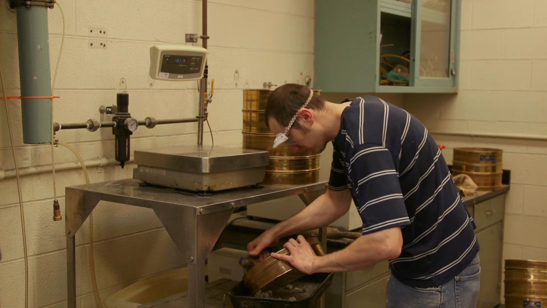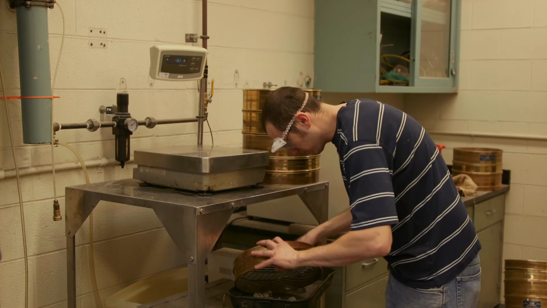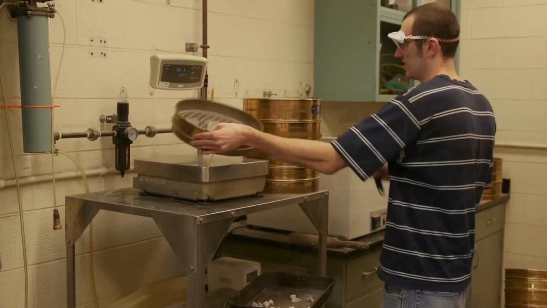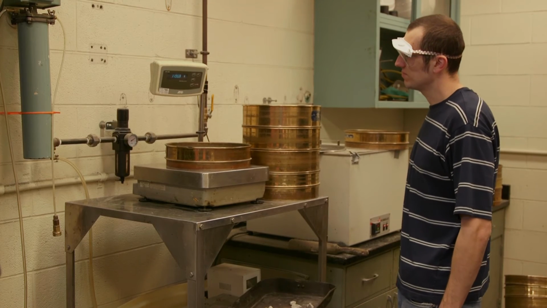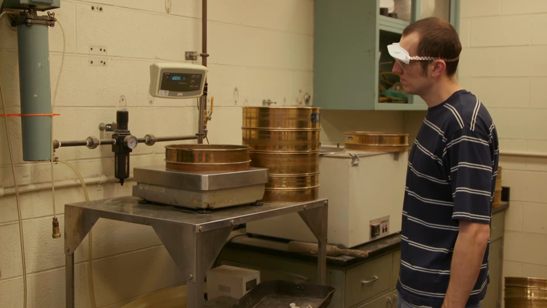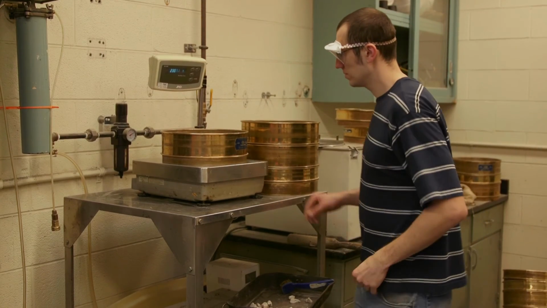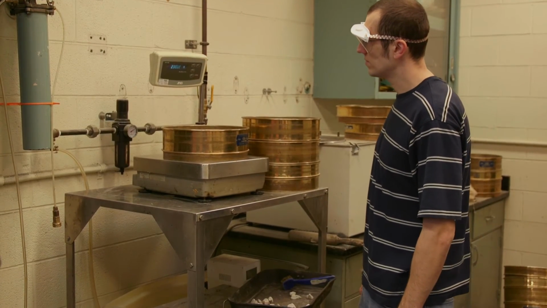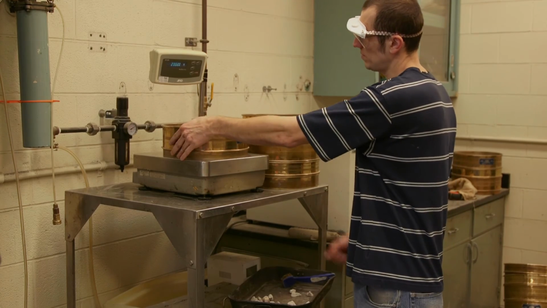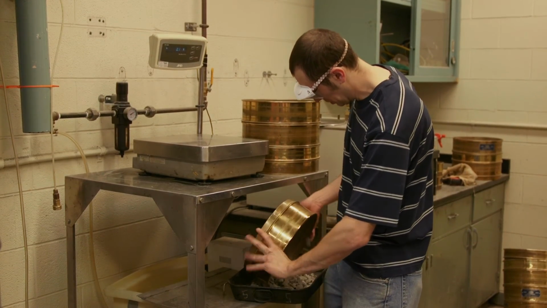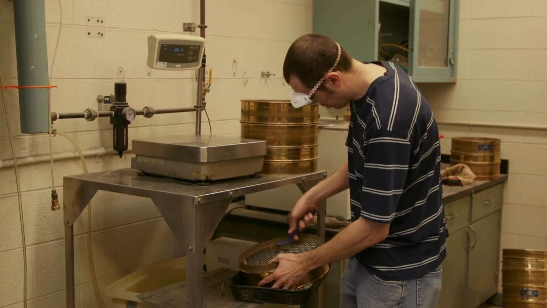Use the brush to dislodge any particles adhering to the sieve. Place an empty sieve onto the scale. Record the mass of the empty sieve. Repeat this process on each sieve to determine the individual masses of aggregate retained. The difference between the mass of the sieve with aggregate and that of the empty sieve provides the mass of aggregate retained on that sieve.